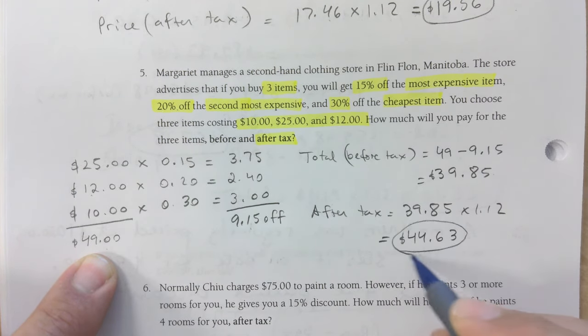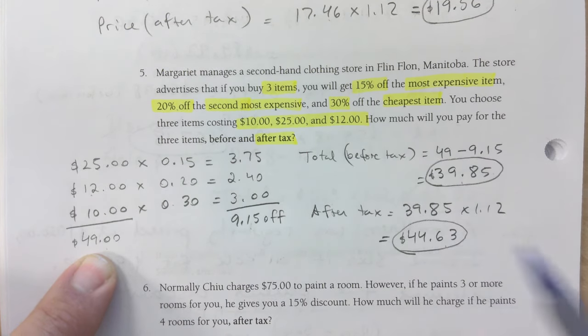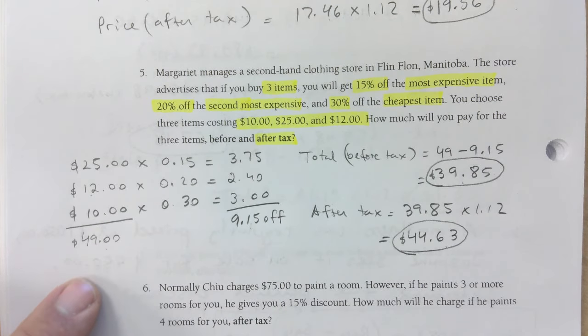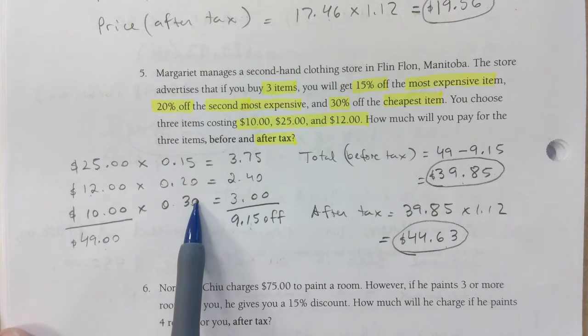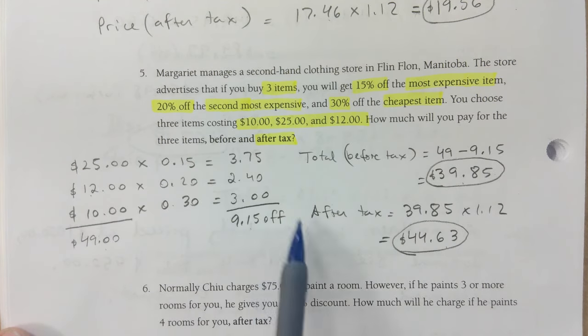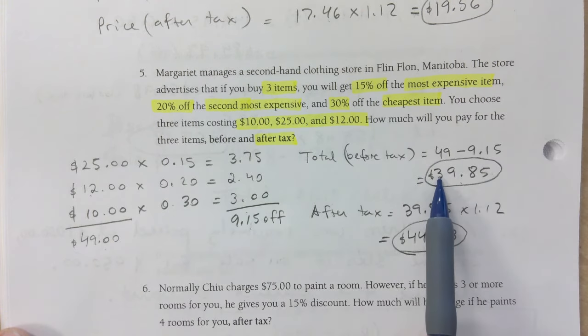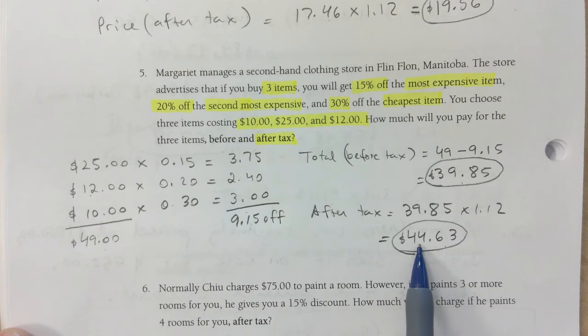So this is the first answer, before taxes and after taxes. So again, I found the percentages. This is how much I'm getting off per item. I found my total discount and the total that I would have had to pay. You subtract these two to get your price before tax. You add 12% to get after tax. Okay.